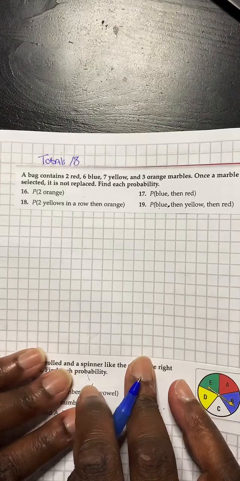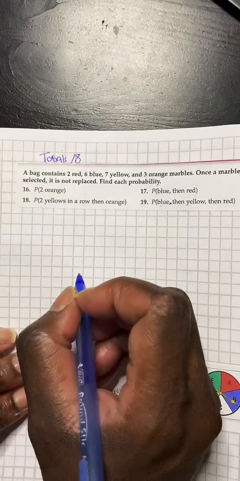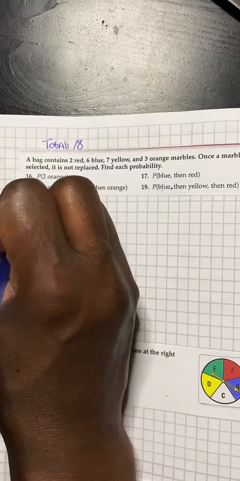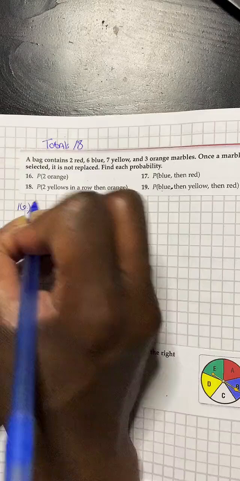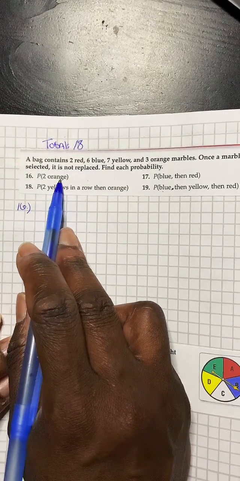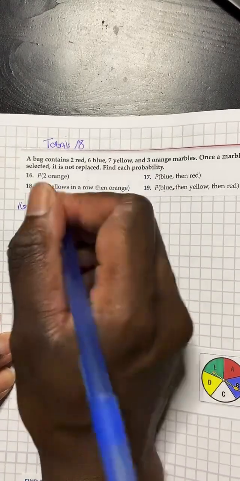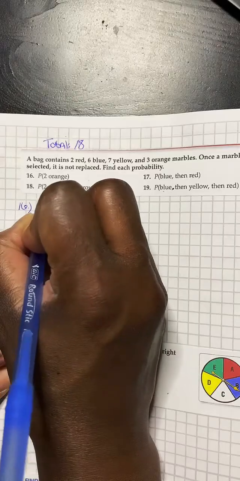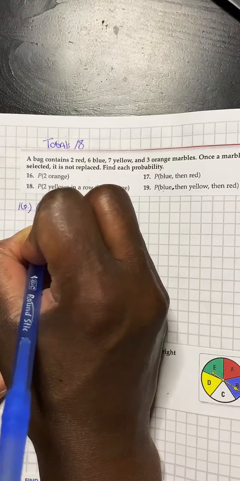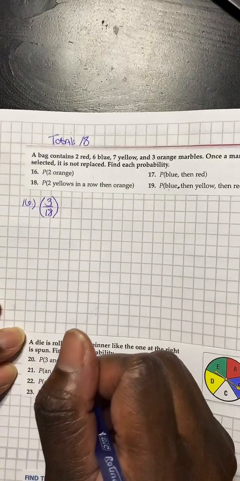All right, so we got 18. So if we're looking at, say, number 16 here, and we want the probability of 2 oranges, that means the probability of one orange is going to be 3 out of 18. And yes, 3/18 can be reduced.